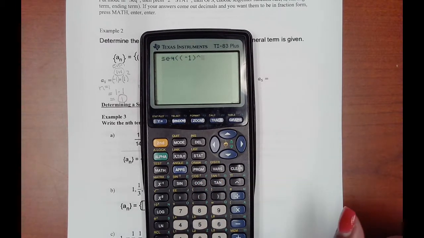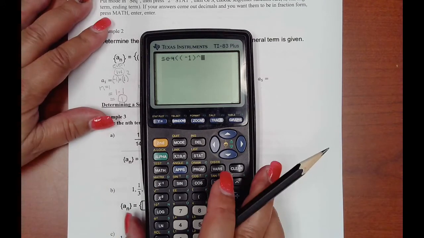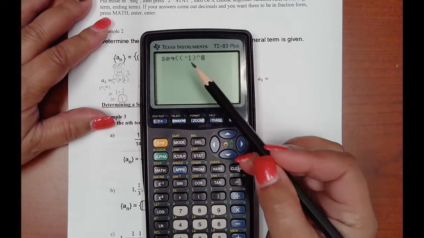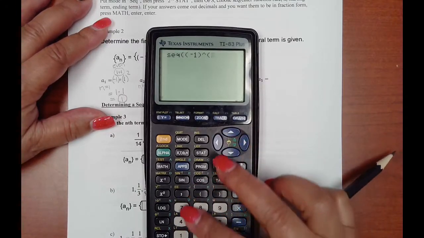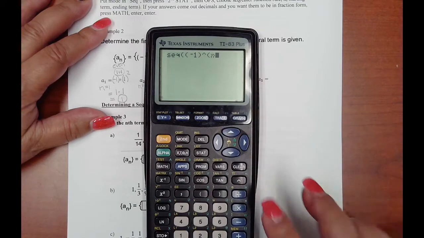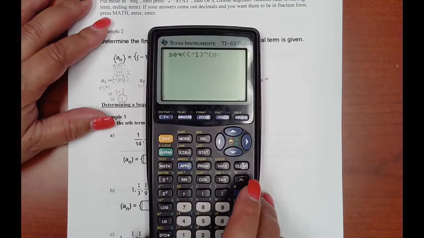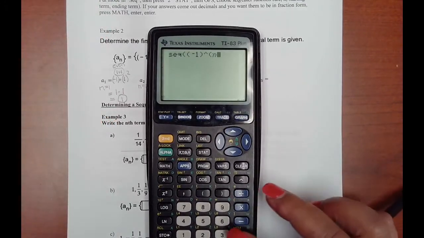Now that power has 2 terms in it, which means that needs to be done before the negative 1 gets raised to the power. So you want to put that power in parentheses, which is n plus 1.